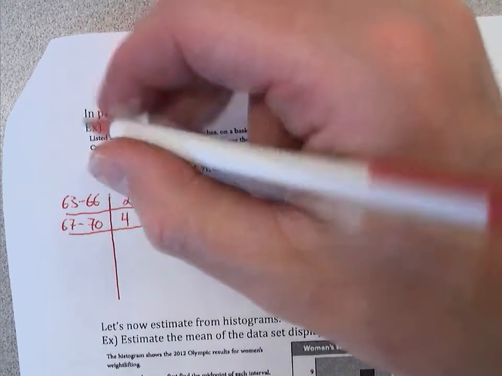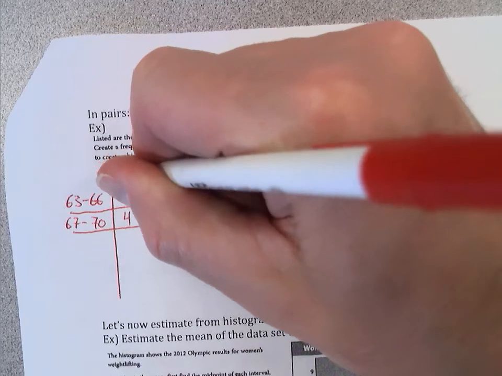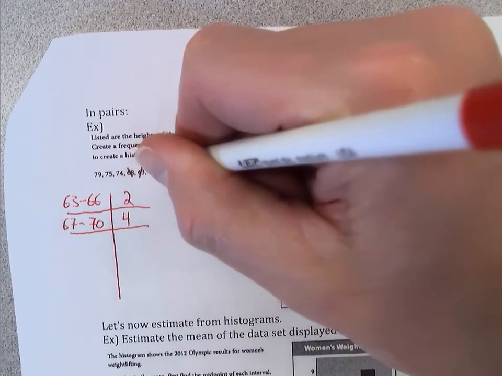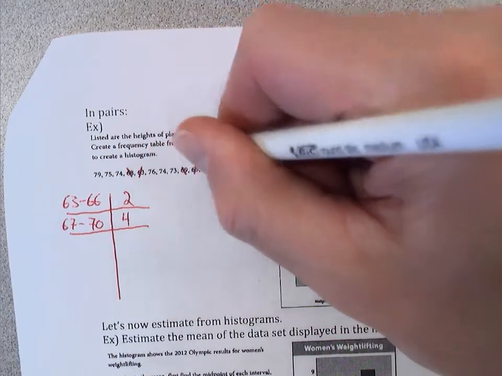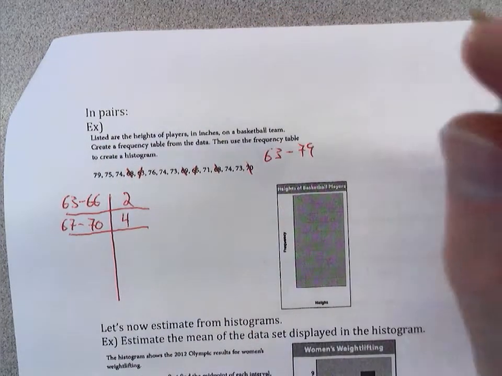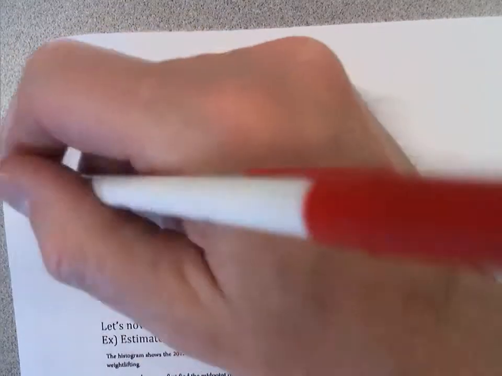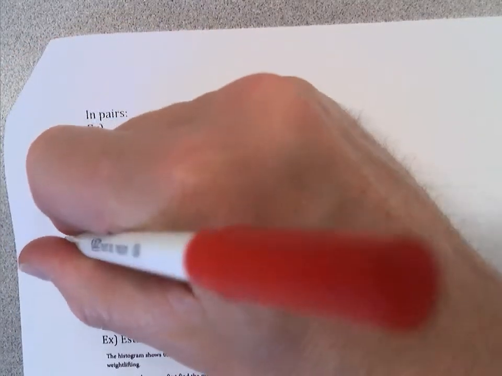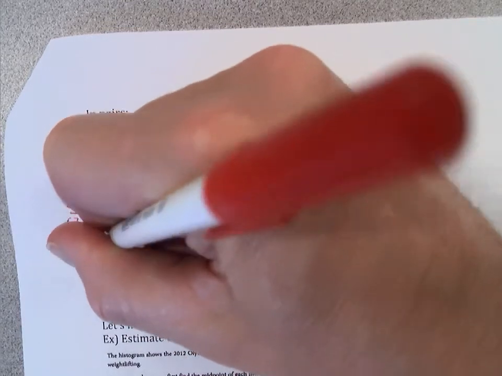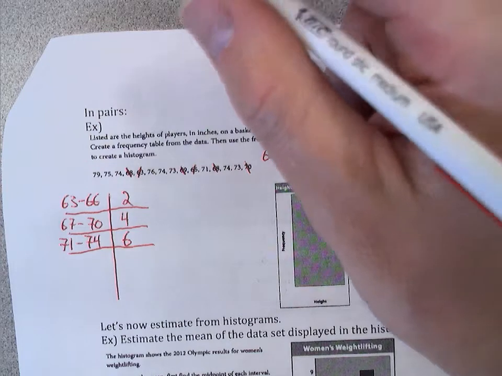67 to 70. Got 1, 2, 3, and 4. So you can see how I'm getting these values as I'm crossing them off as I go. Then we've got 71 to 74. There are 6 values in that range.